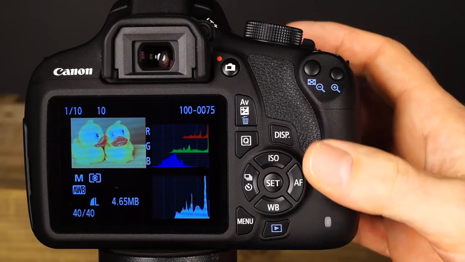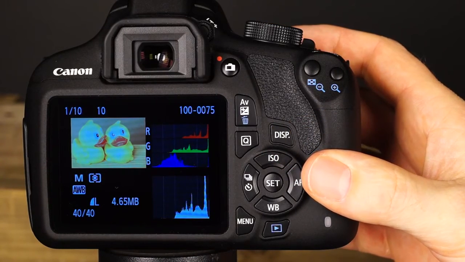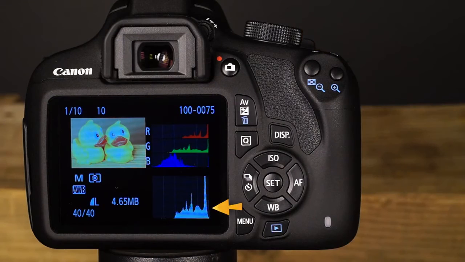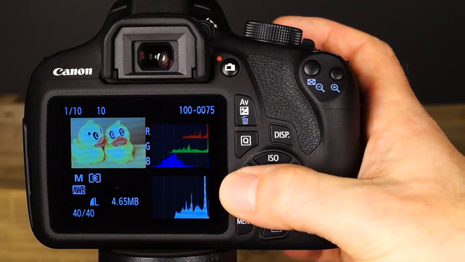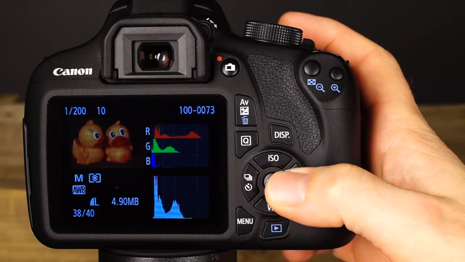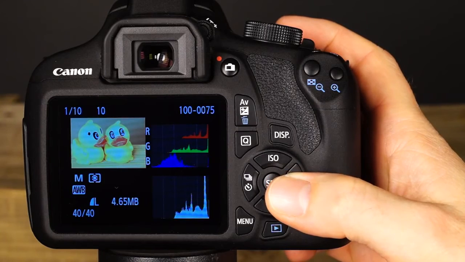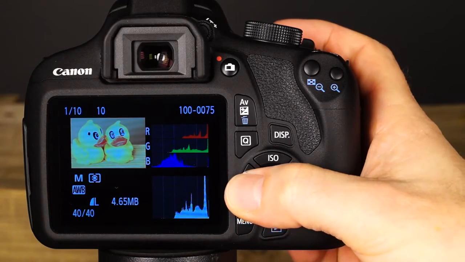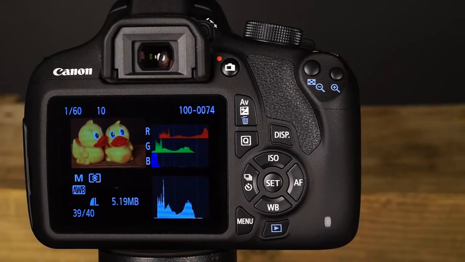Pressing the display button again will show the histogram display, where you can see the brightness histogram, as well as histograms for each of the red, green, and blue color channels. Here you can see the areas in any of the individual channels that have shifted to the left, showing the dark tones in that channel, or shifted to the right, showing the lighter tones in that color channel.